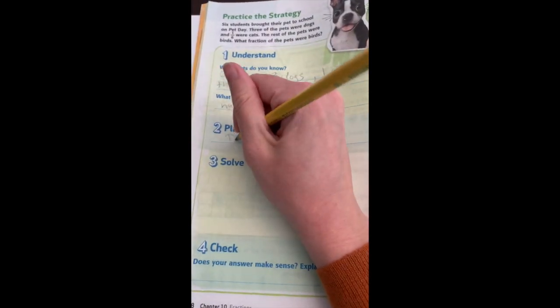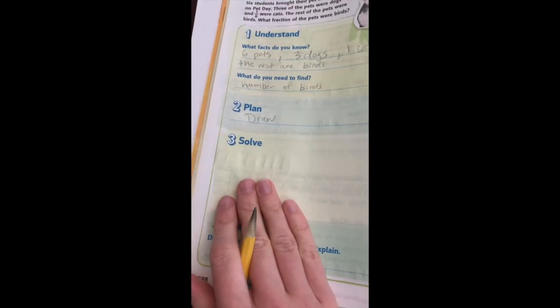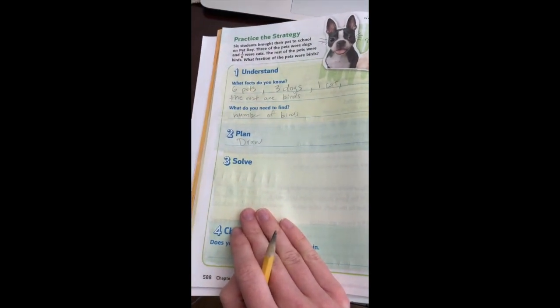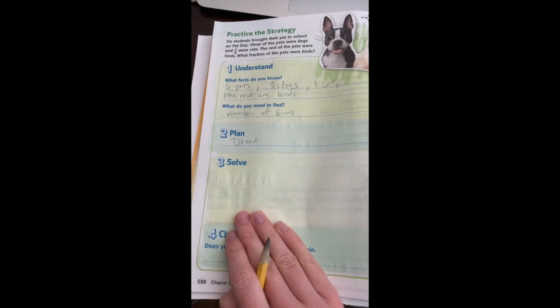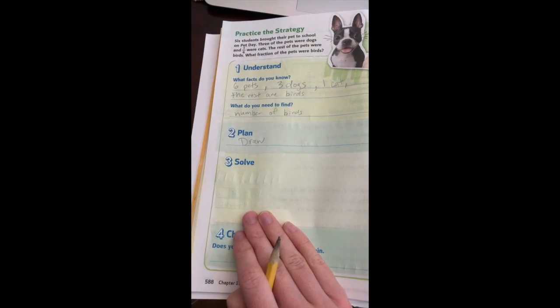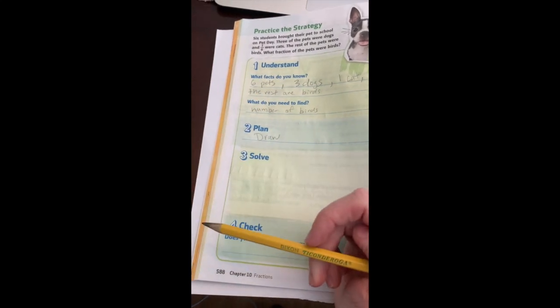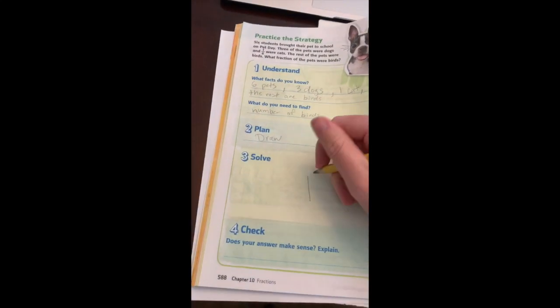Number 2, what am I going to do for my plan? I'm going to draw a picture, and that's going to help me solve. So in number 3, look, they give me a nice big space where I can draw my diagram. Okay, we want to draw a whole with how many parts? Well, what's my whole, my total number? 6. I'm going to draw a diagram. Doesn't have to be perfect, but it does have to be neat.